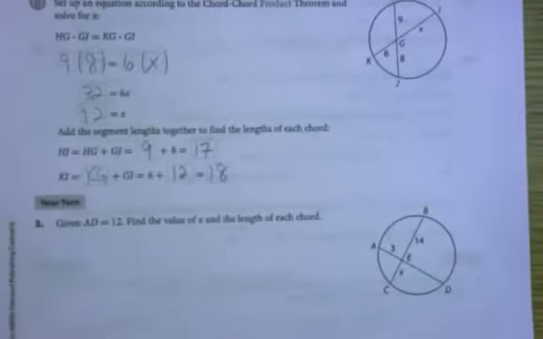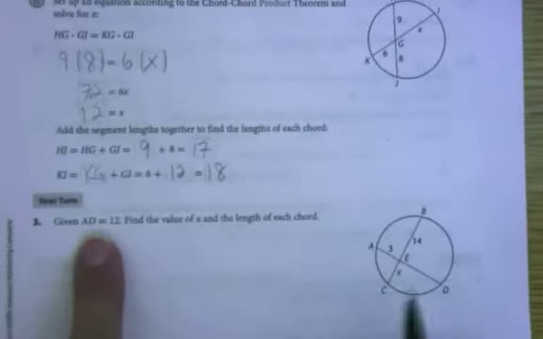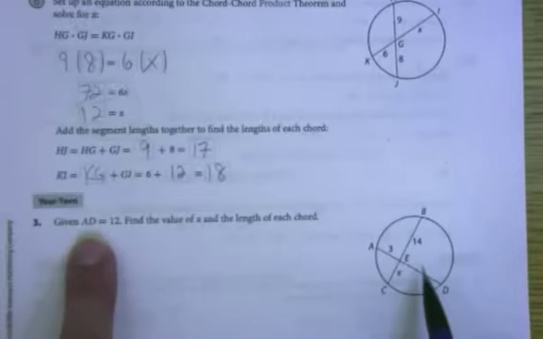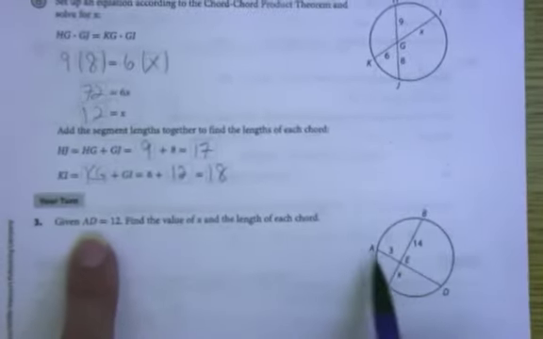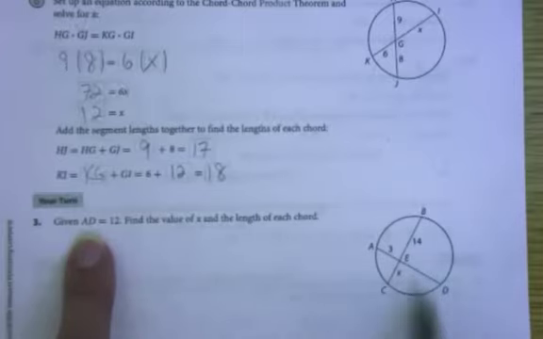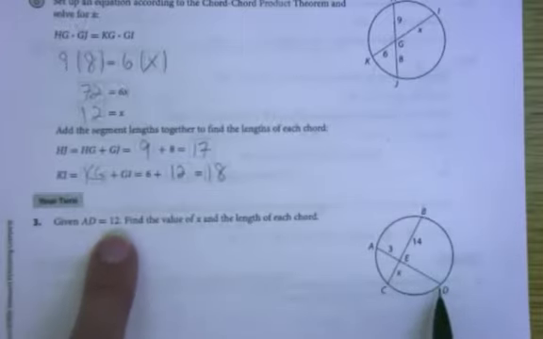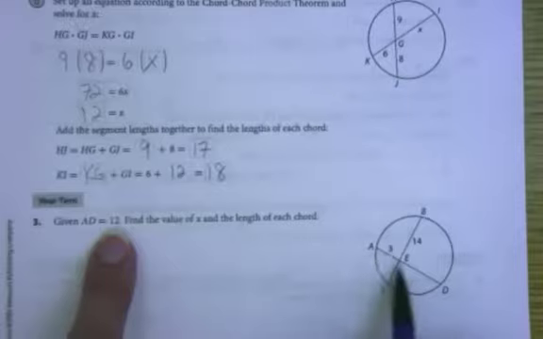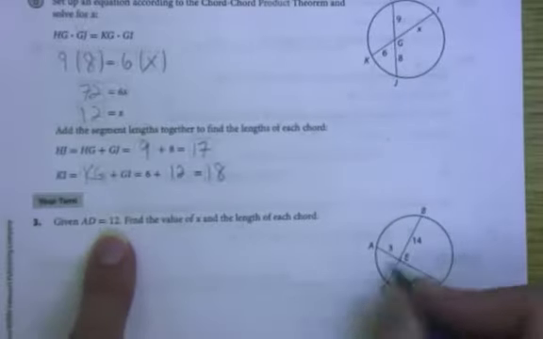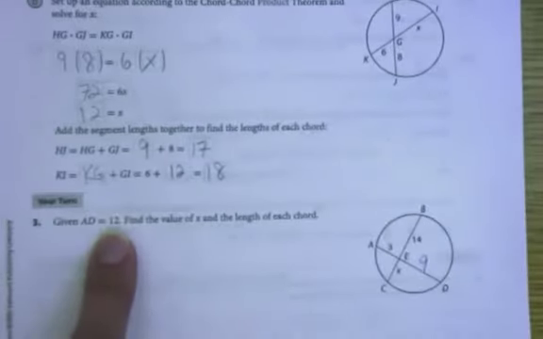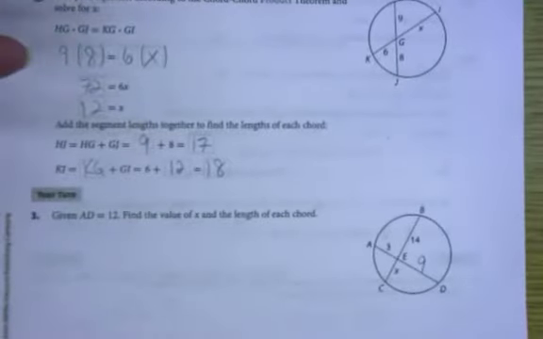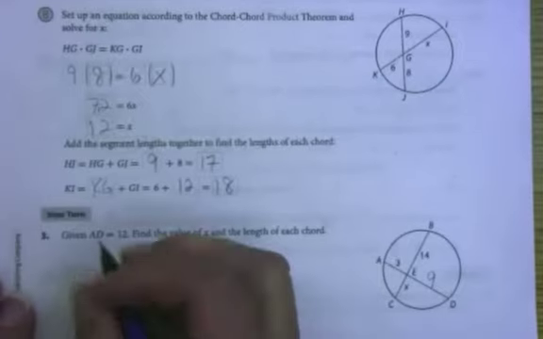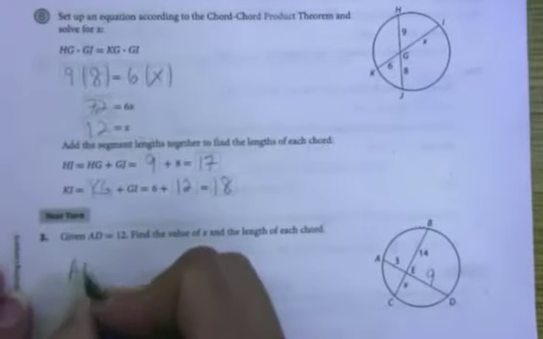In this Your Turn example, we're pretty much doing the same thing. One noticeable difference, though, is notice how they didn't give us the length of ED. However, they did tell us the length of AD. So if AD is 12 and AE is 3, then that means DE has to be 9. So that's a key piece of information that you need to realize that's a little bit different than what we did in these examples. Other than that, it's the same idea.